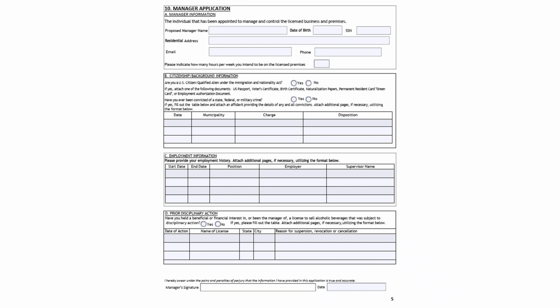Question 10b asks for the proposed manager's citizenship/qualified alien status and criminal record history. Please attach a copy of one of the acceptable documents for proof of citizenship/qualified alien for the proposed manager of record. This includes a U.S. passport, voter certificate, birth certificate, naturalization papers, permanent resident card, or employment authorization document.